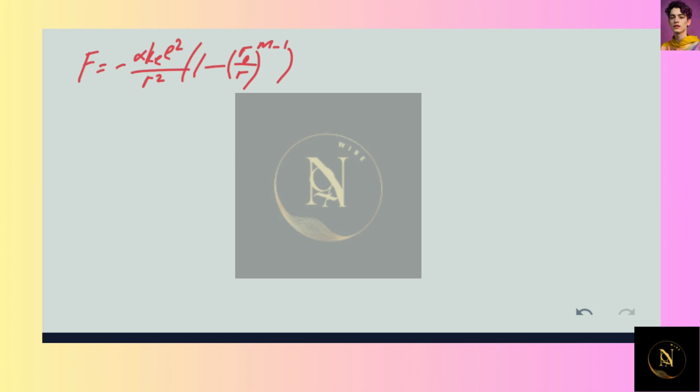Now since our r is now given as r naught plus s, we can actually replace r naught as r minus s.